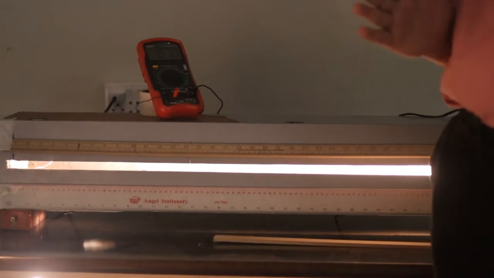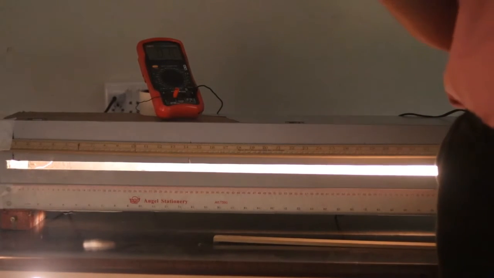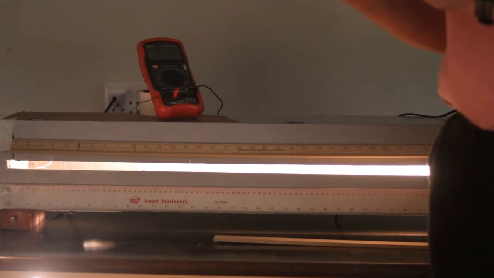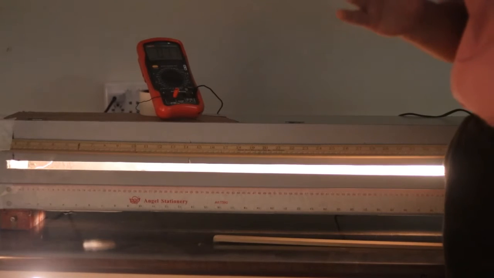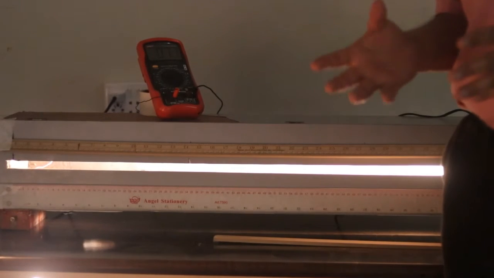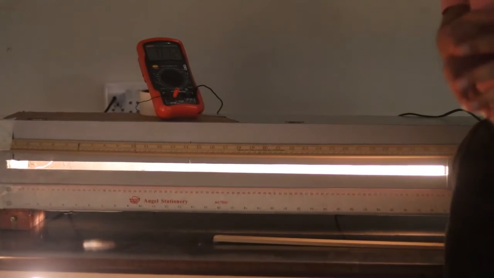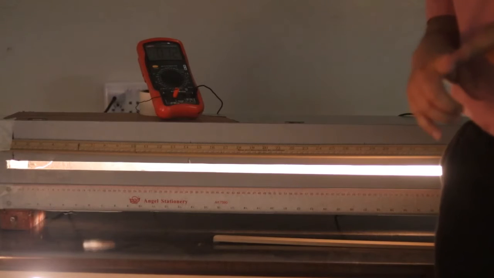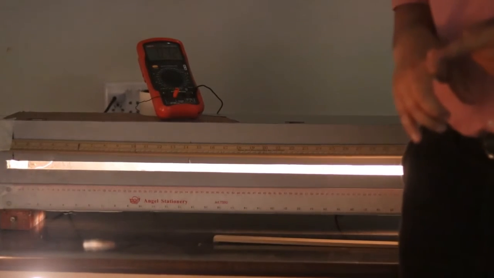You make a table of distance versus current, and then in the third column take d square, and in the fourth 1 over d square. So 1 over d square is going to be the x-axis and current is going to be the y-axis. Then plot this and take the slope. This should be a straight line. Find out if there is error, if it's not a straight line.